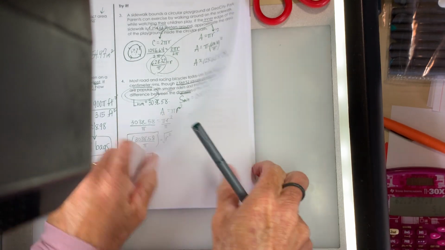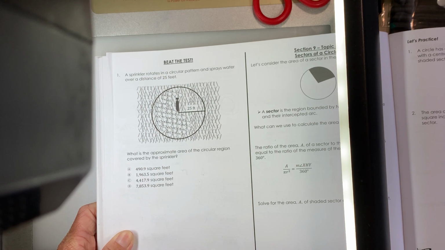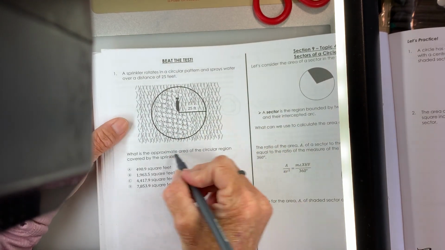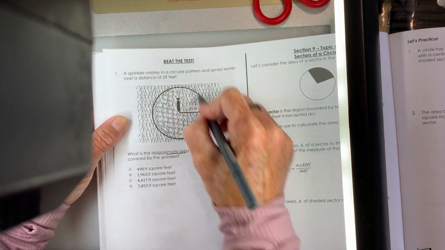Okay? All right. Beat the test. Let's do this last question together. A sprinkler rotates in a circular pattern and sprays water over a distance of 25 feet. What is the approximate area of the region being covered by the sprinkler?